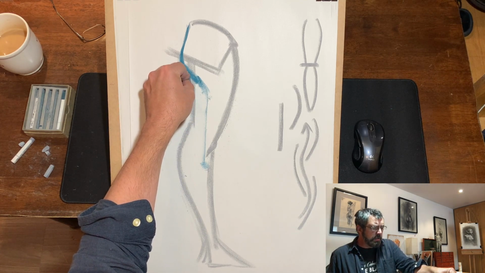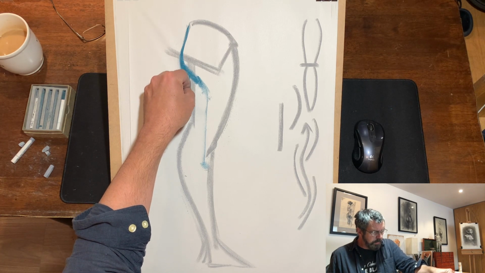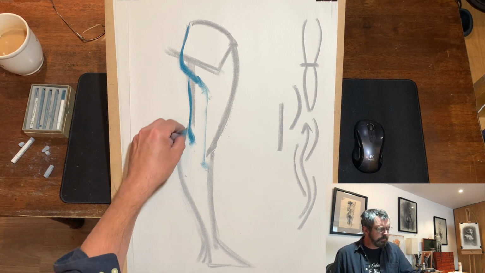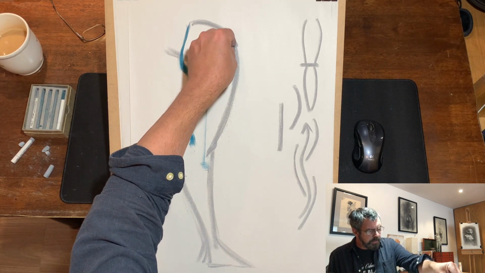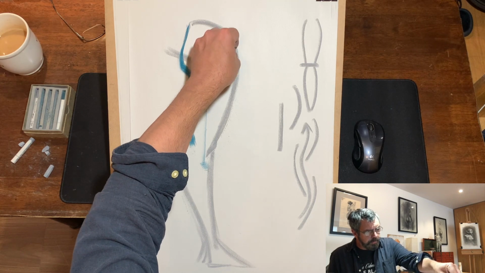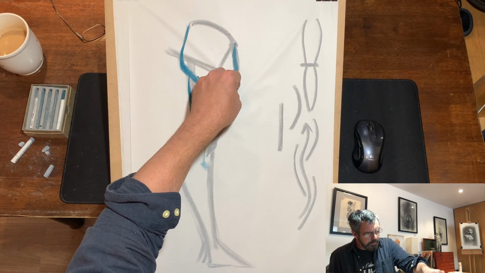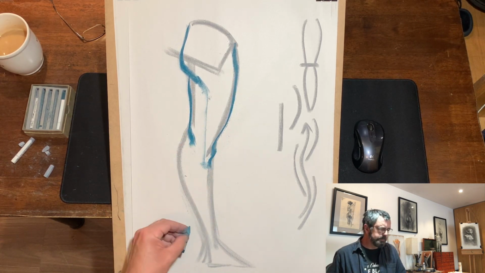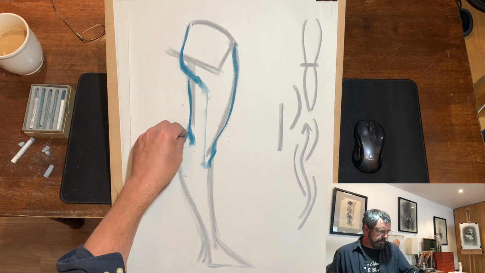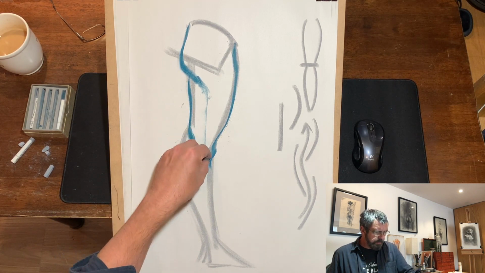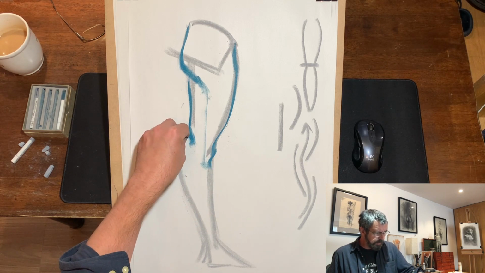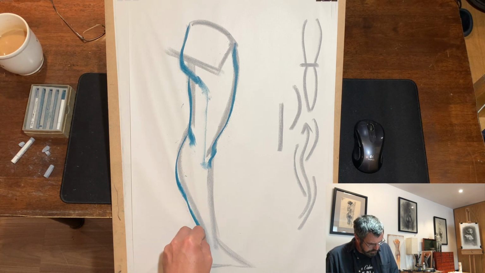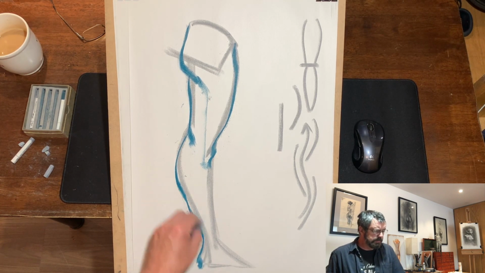So I just want to get a sense of this volume in here, something like that. And I'm going to move across to the front of the form. So starting off thinking about the leg muscles of the thigh and the upper leg here, coming down to the knee down here. Moving on down the form, the calf muscle, which is attached above the knee, which is here. So that calf muscle is going to come out this way, something like this. And then we're going to come down to the ankle and down to the foot.